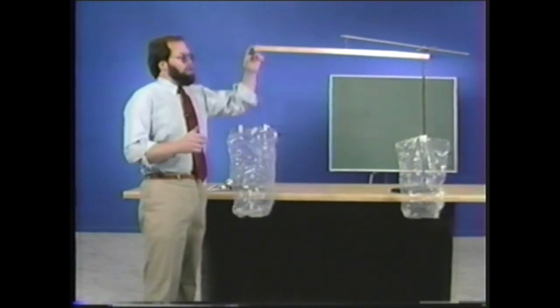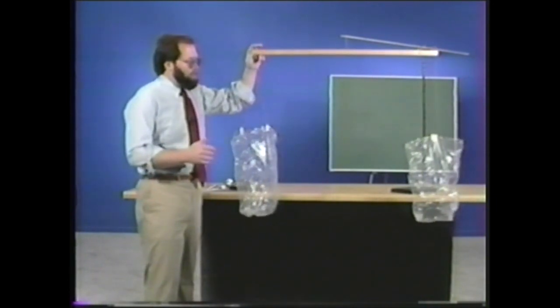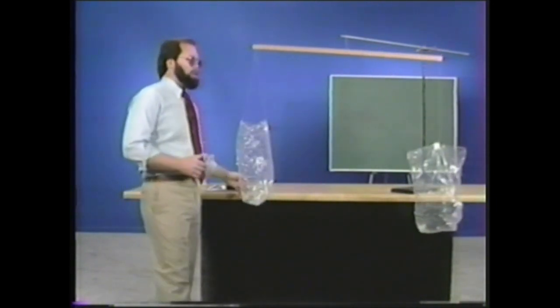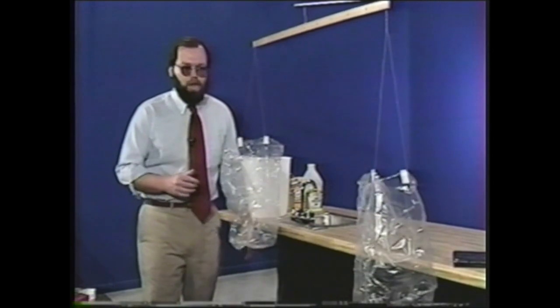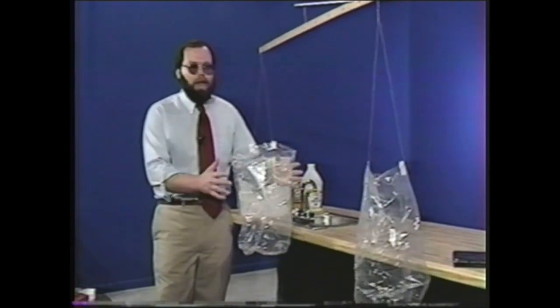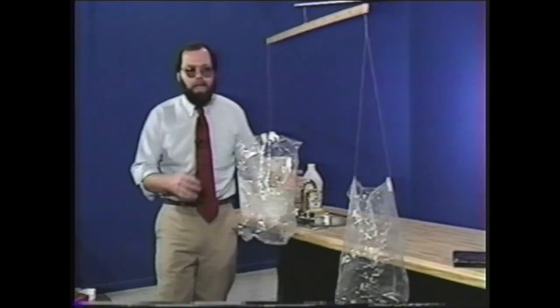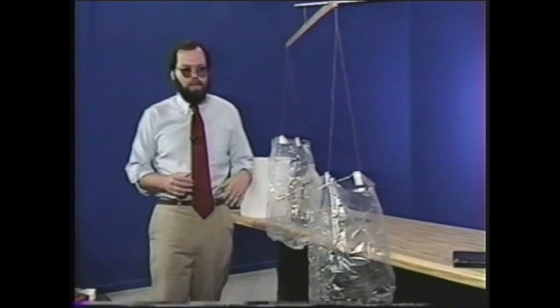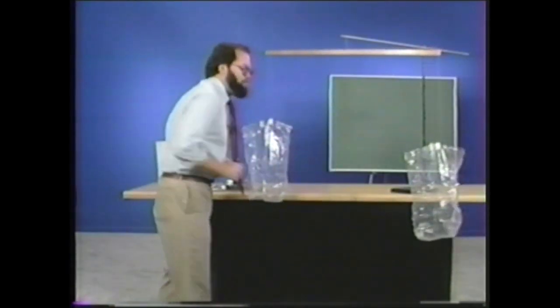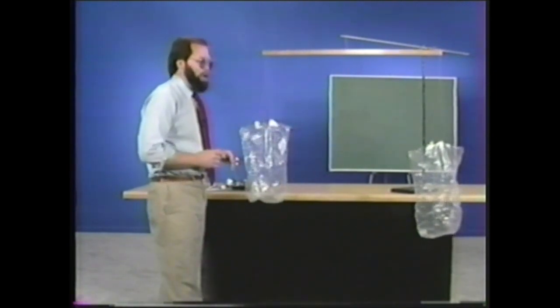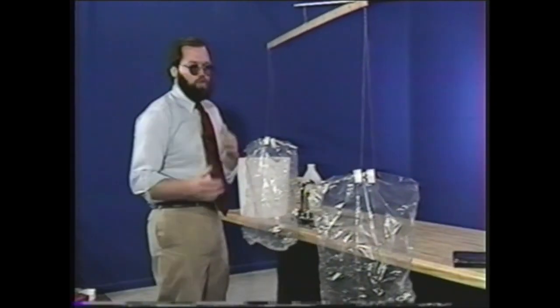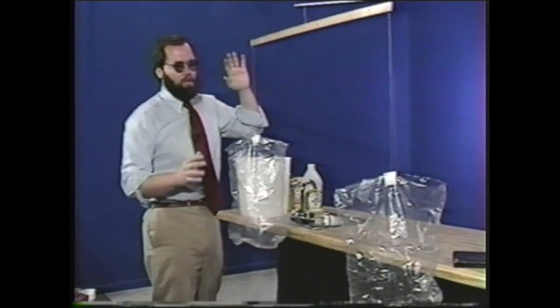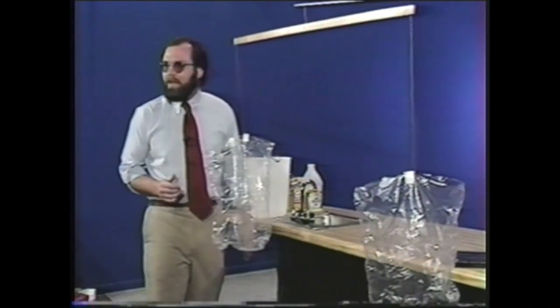Now, here's our balance that we're going to use to actually weigh the difference between a collection of air molecules and carbon dioxide molecules. Each bag now contains a collection of air molecules. Each bag is the same size, so we have the same number of air molecules in each bag. So we want to make sure that our balance is level since each bag weighs the same.